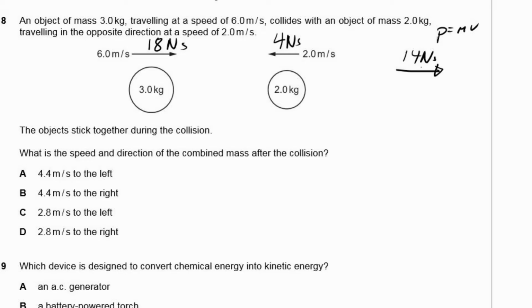Okay, so let's look at that. Momentum is mass times velocity. I want to find the velocity of our final object. Well, momentum before equals momentum after. The initial momentum is 14 Newton seconds. The final momentum is also 14 Newton seconds. And again, that equals mass times velocity.